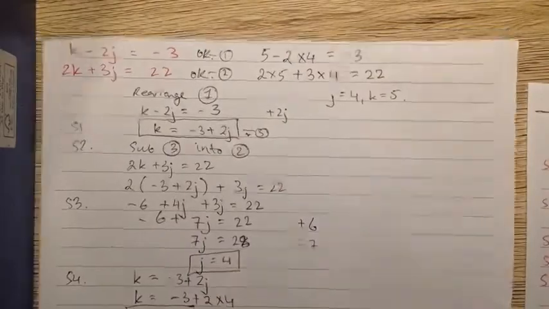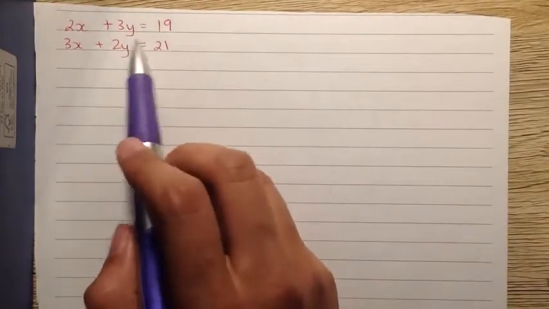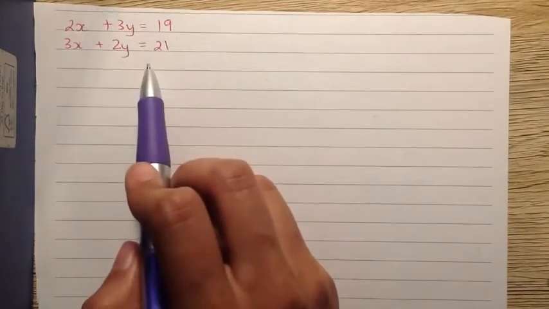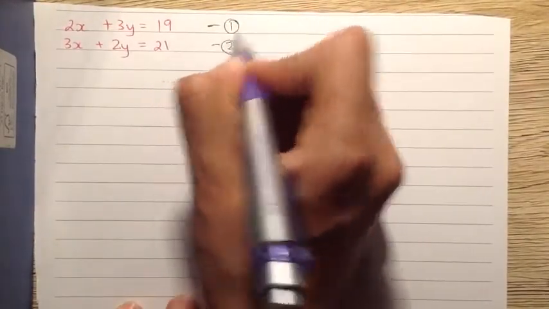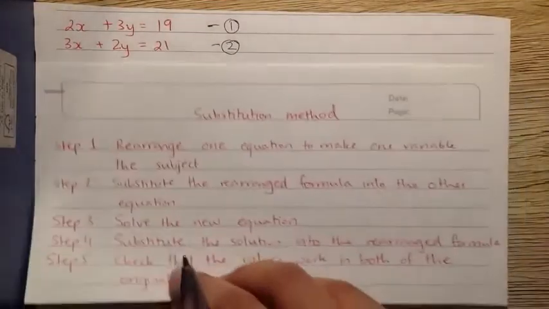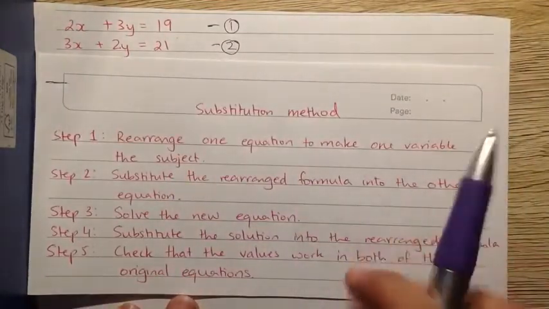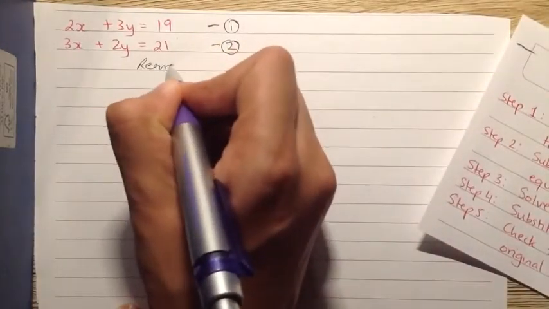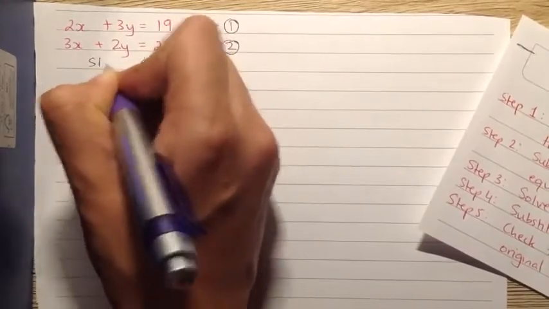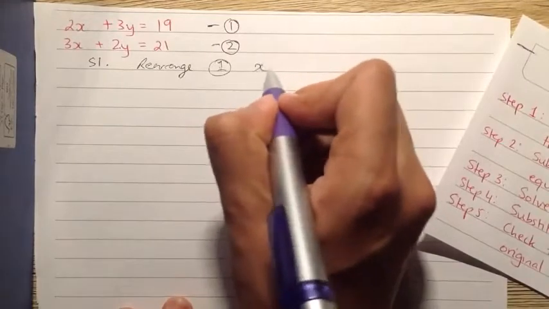Brilliant. Let's do one more example. So we've got 2x plus 3y equals 19, 3x plus 2y equals 21. Let's call this equation 1. Call this equation 2. So again, the first step we have to do is rearrange one equation to make one variable the subject. So this is step 1. Let's rearrange equation 1 to make x the subject.